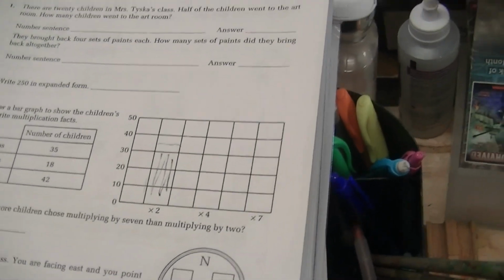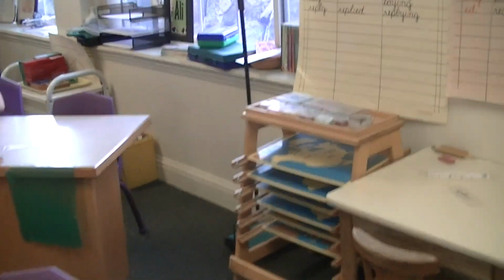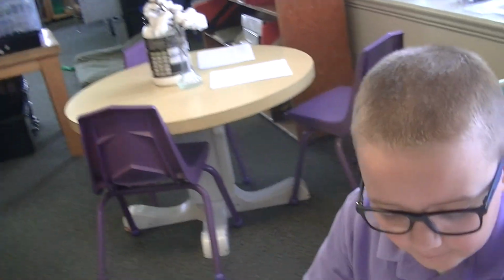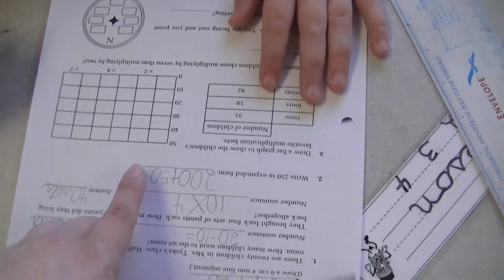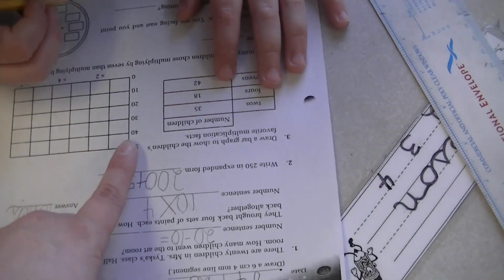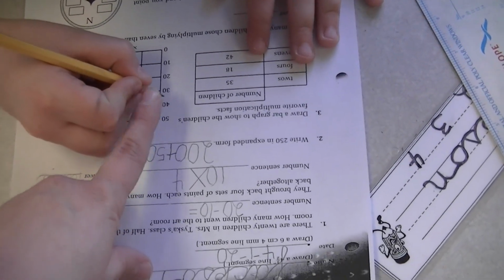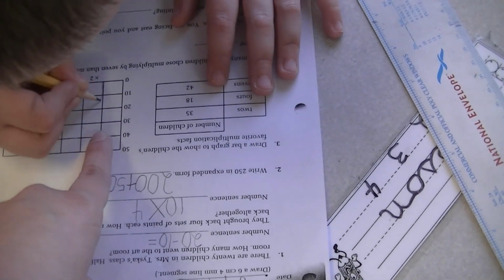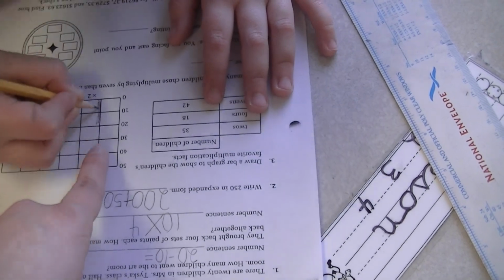Raise your hand if you need help. Make sure you're in the right column. Don't shade an empty space column. Make sure you're on number 2. Nice, Ben. That's looking good. Okay, that's right. So where's 35? Is 35 in between 40 and 50? Or is it right there? Oh, but look, that's an empty space column. We got to make sure it's in there.